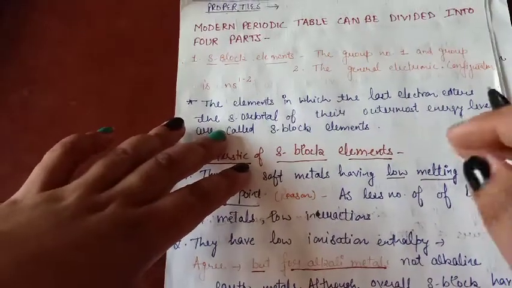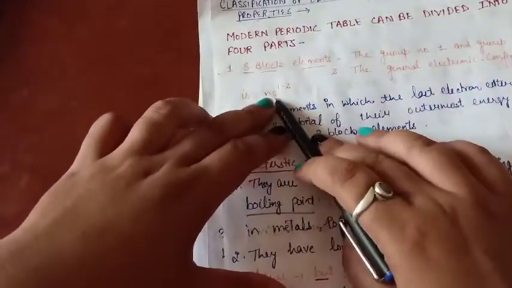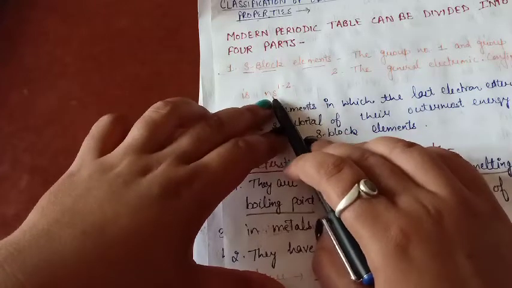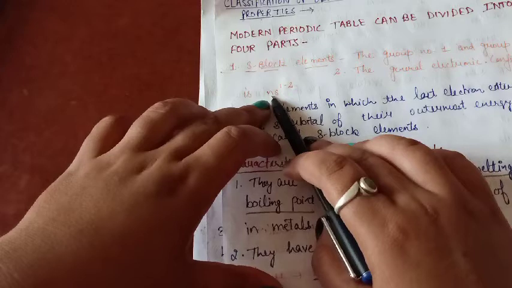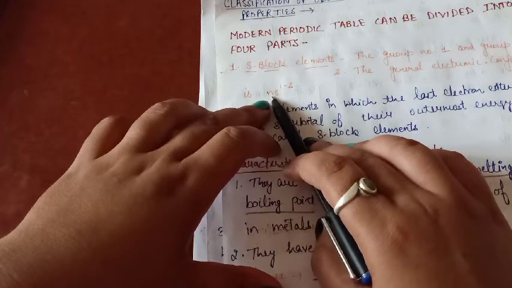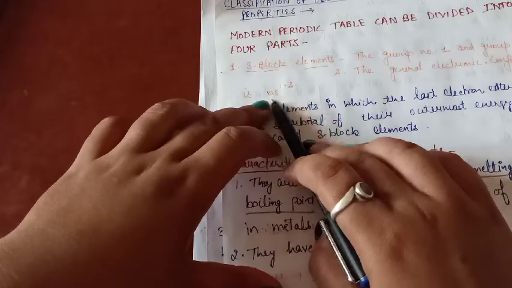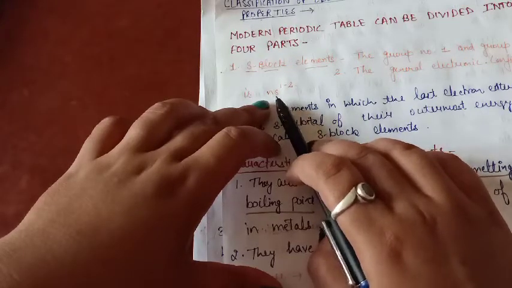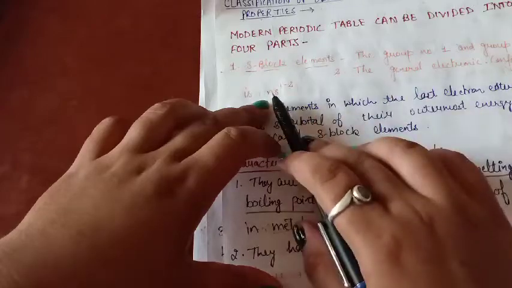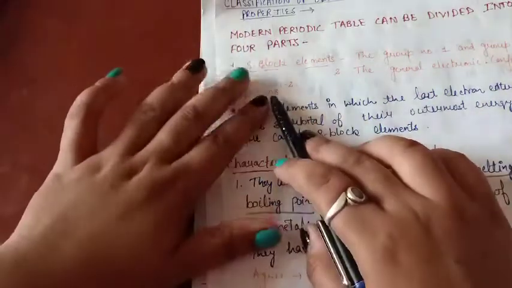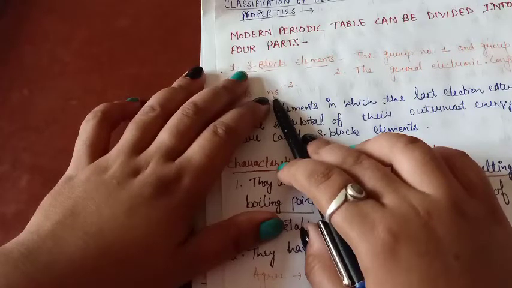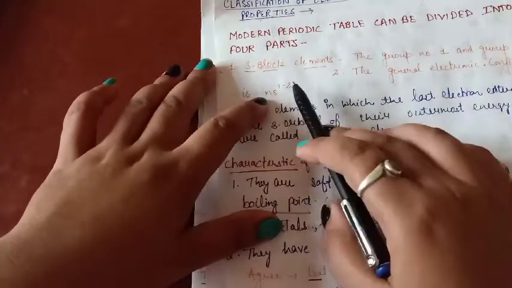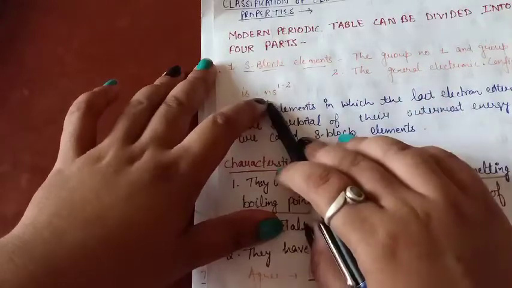The general electronic configuration of S block is ns1-2. Why is it written ns1-2? The n represents the principal quantum number. As you have written electronic configuration, you already know that n would be 1, 2, 3, 4, 5, 6, 7. We are having 7 periods, so n could be up to 7. This n is the main quantum number, which we usually say principal quantum number. So generally we usually write it as n.